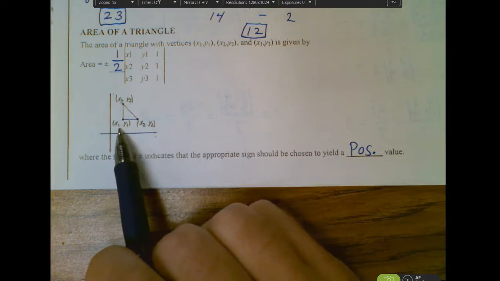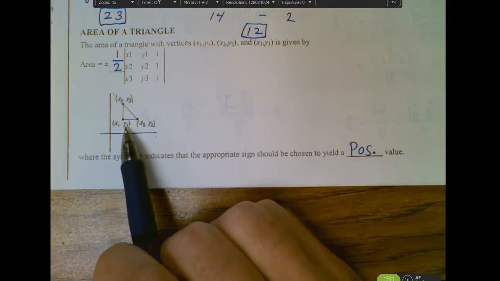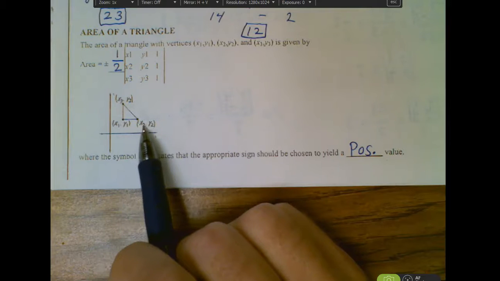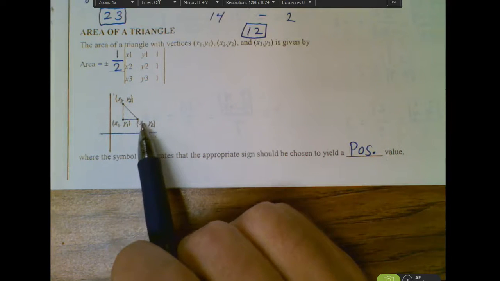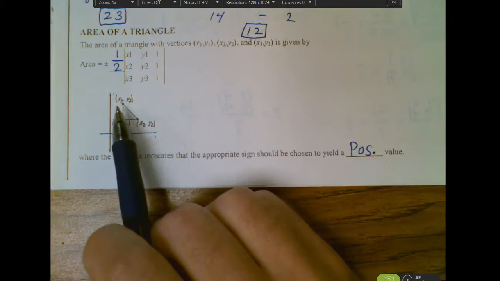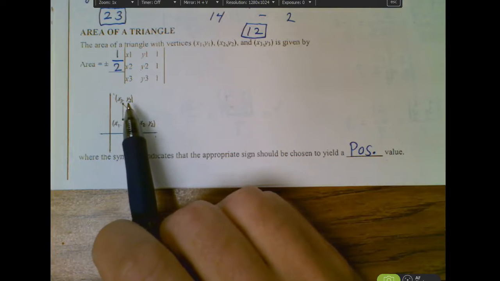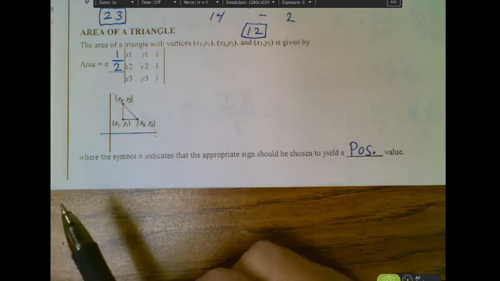So this is x1 and y1. That just means that's our first coordinate point. All right, that's one of our vertices. This is x2 and y2. That is our second set of points for that vertex. And then you have x3 and y3, which is our third vertex.